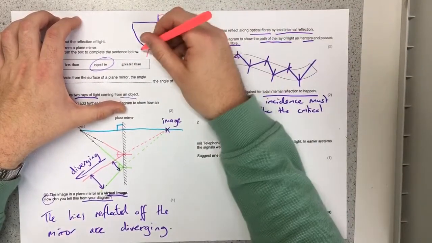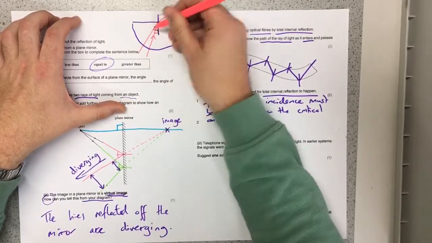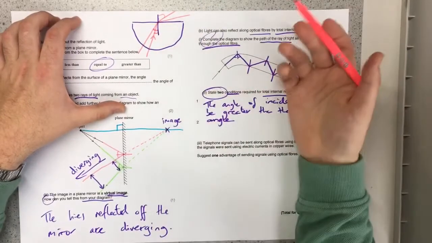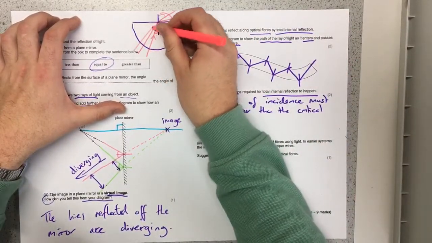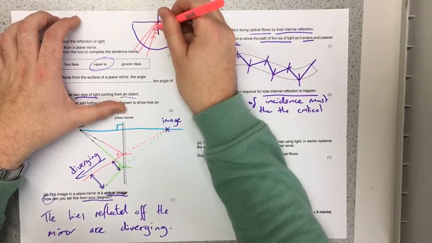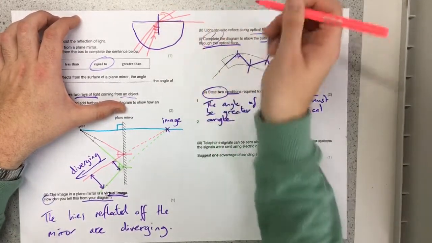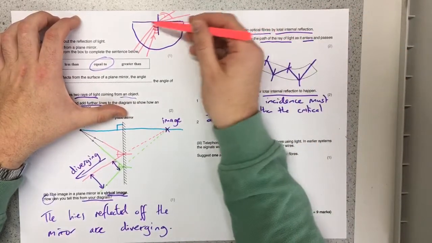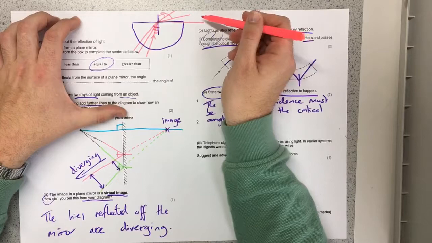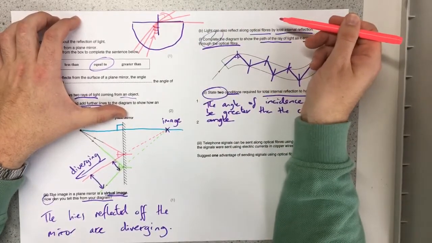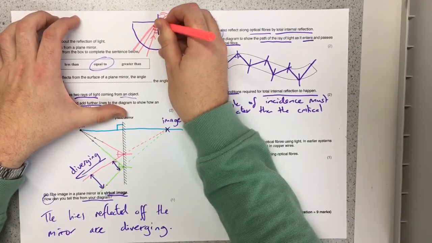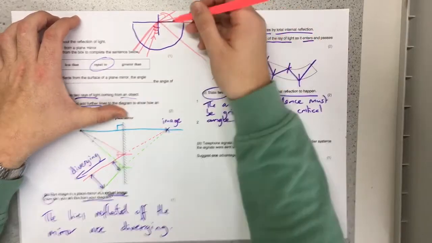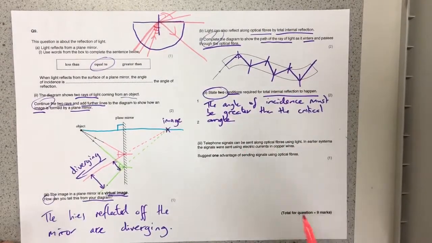If we shone another ray of light, and this angle here, again, could be less than the critical angle, then again, we'd have refraction. If we shone another one at a greater angle, and let's say that this time, this angle here is exactly the critical angle, then the ray of light is refracted right along the boundary of the material. And even if you went a fraction of a degree with a larger angle of incidence, then you would get that total internal reflection. So that's what that first point is about.